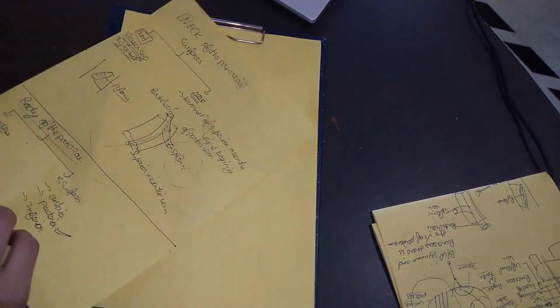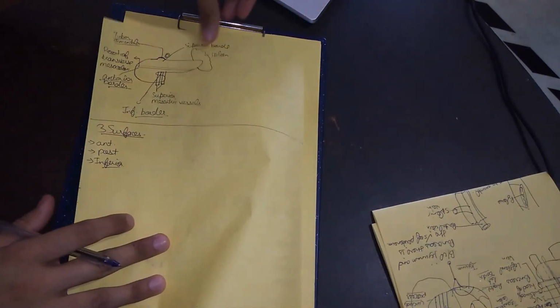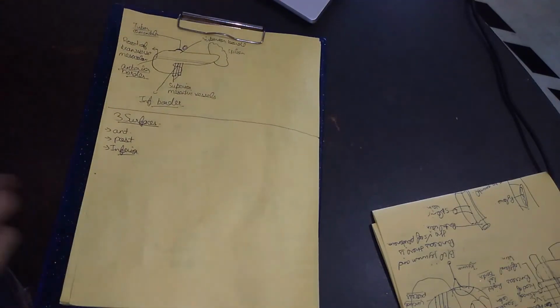Yes, we have studied the lesser sac in the anterior surface of the neck of the pancreas. I was not able to recall because this is a fresh topic. So we studied the lesser sac in the anterior surface of the neck of the pancreas, and now we are discussing it in the anterior surface of the body also.